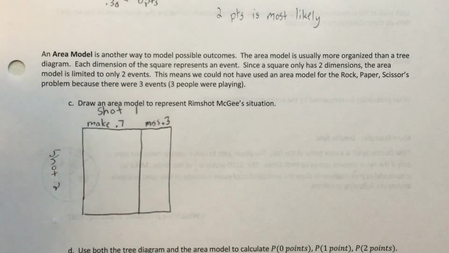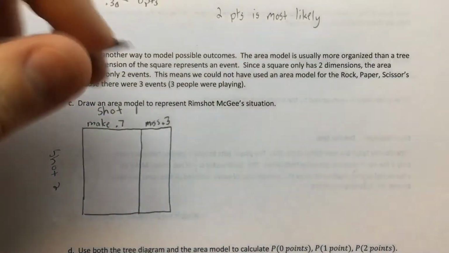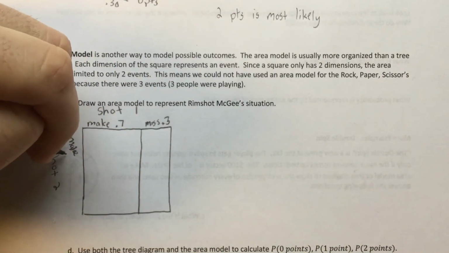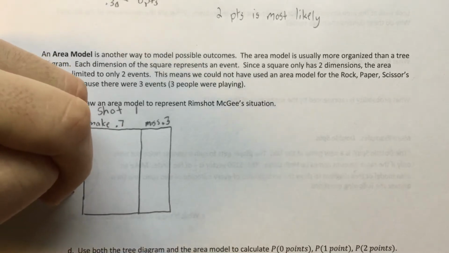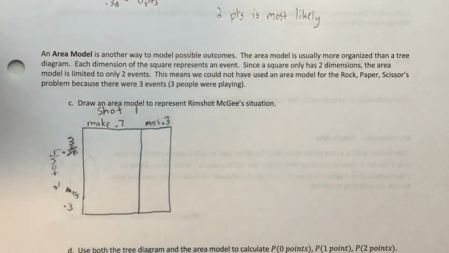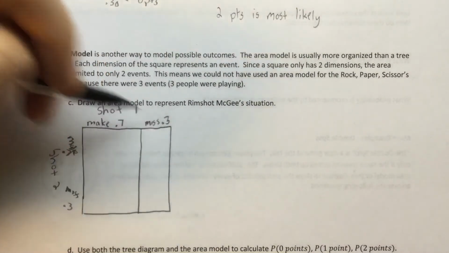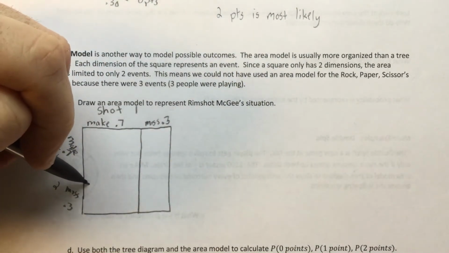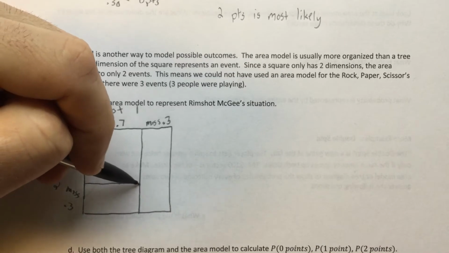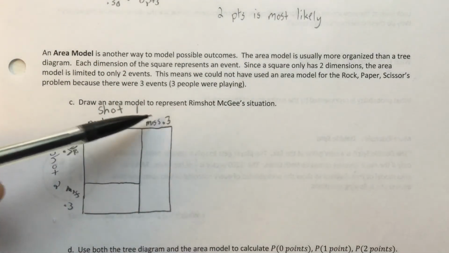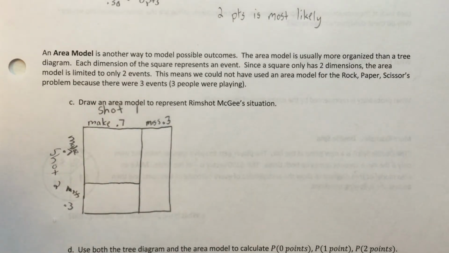And then shot 2, again, is a make of 0.7 and a miss of 0.3. But the tricky part to this is, again, if he missed the first shot, he didn't get a second shot. So in this case, we're only going to stop here. We're not going to go all the way across. A lot of times we will go all the way across, but in this case, we're not, because he doesn't get a second shot if he misses.